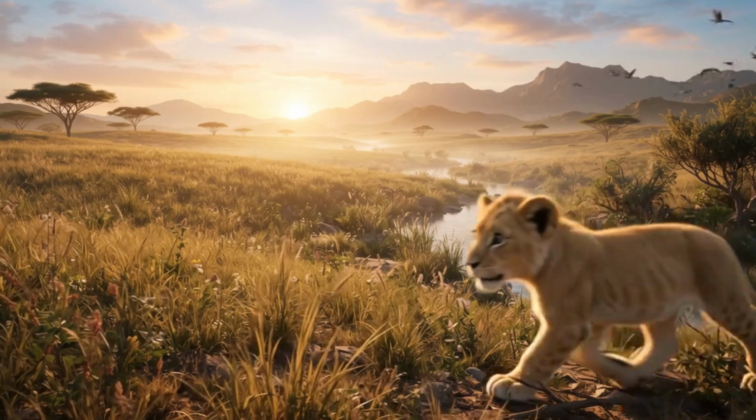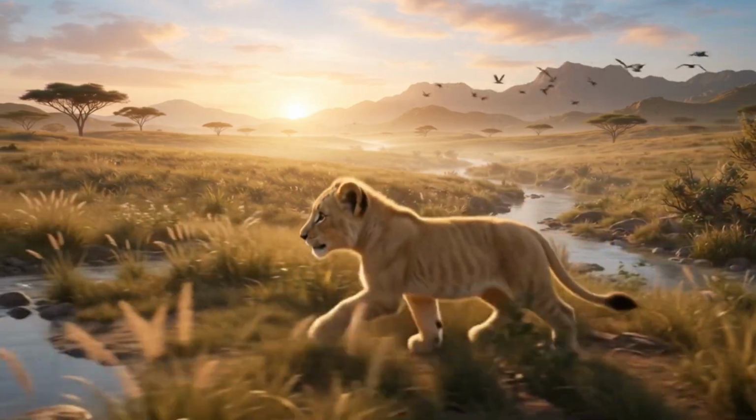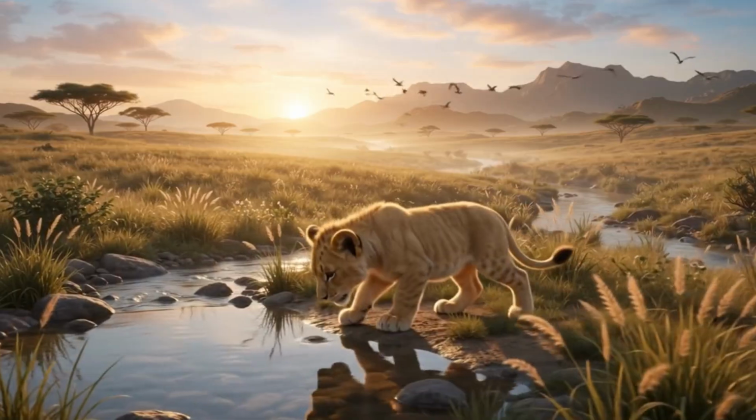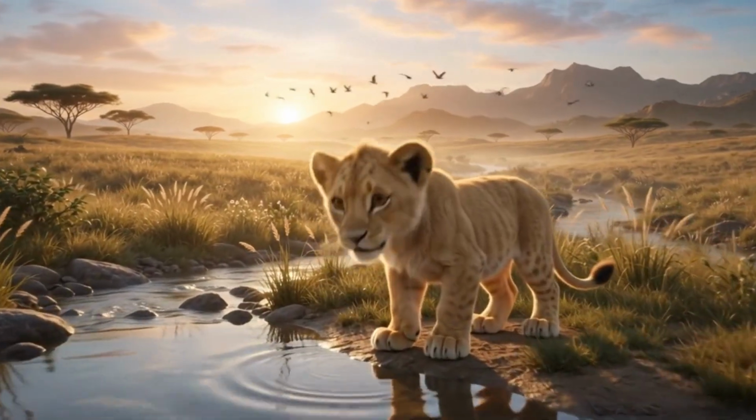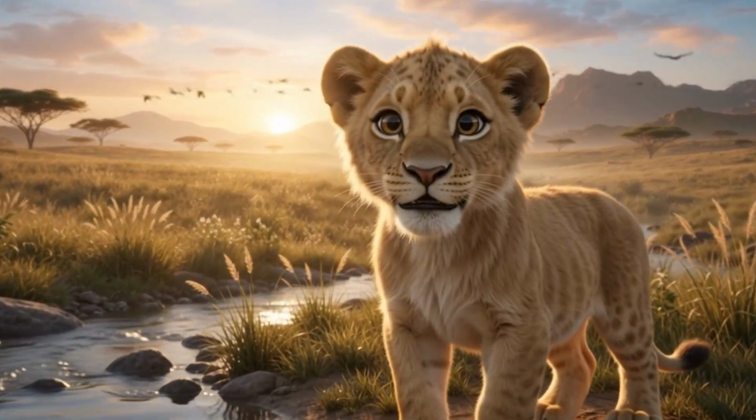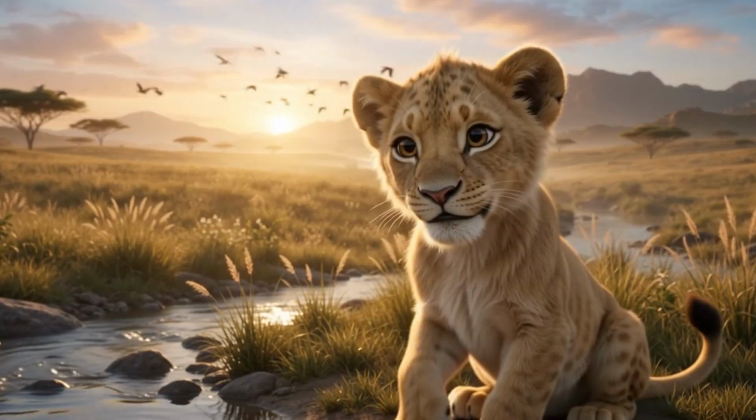You don't need to be a professional 3D animator to start experimenting with this workflow. You can start with one character, one scene, and one simple story. Then improve it step by step.